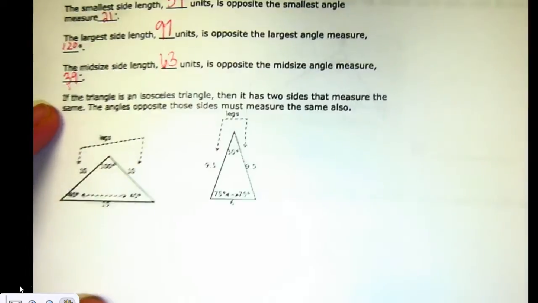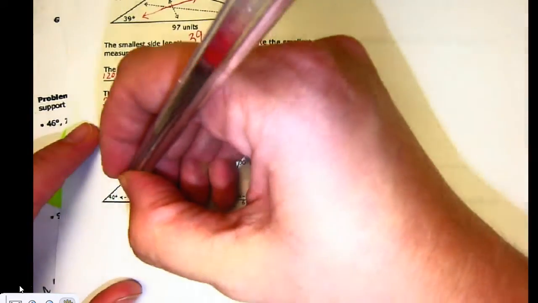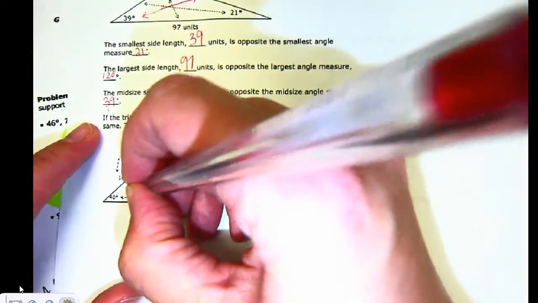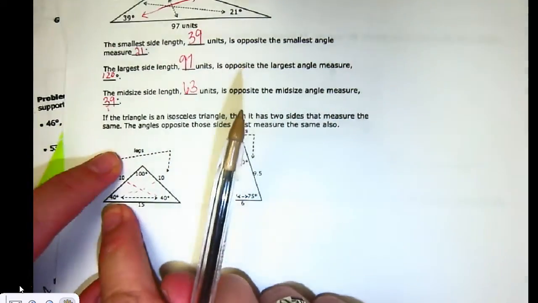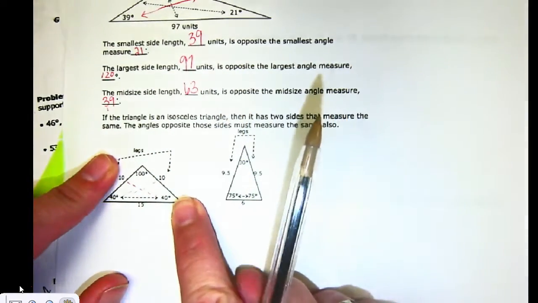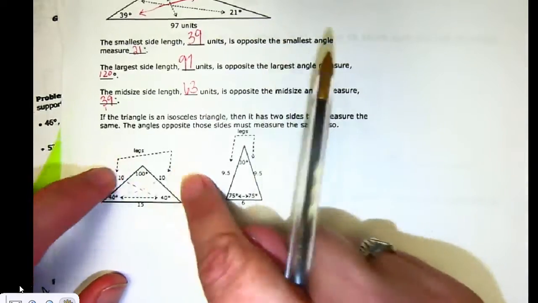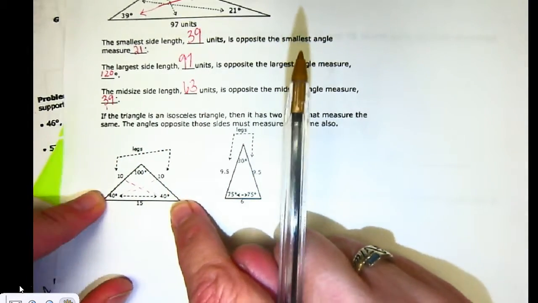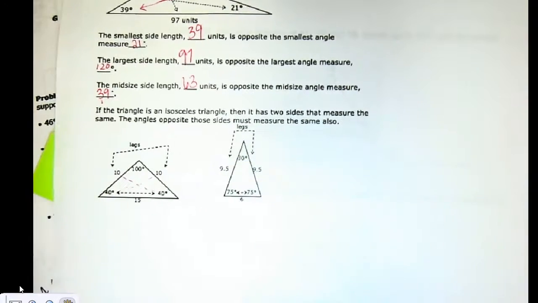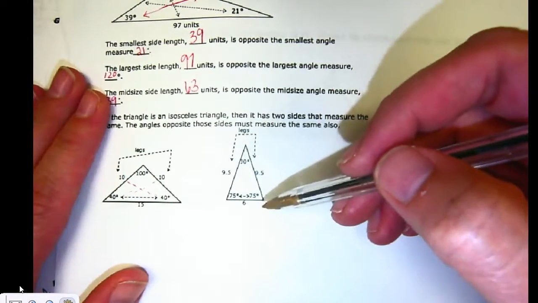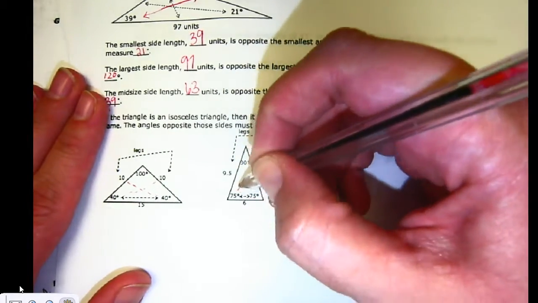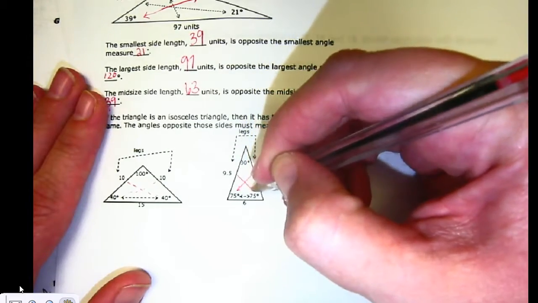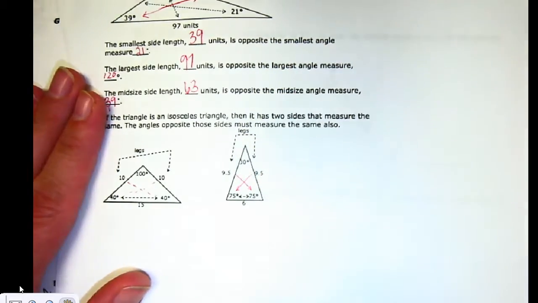So if you think about the little lines we just drew on the other one, the angle across from one 10 and the one across from the other 10 are the same. Some people also think that if you have your legs, then the two base angles are the same. So you can think about that too. But since we're talking about the opposite side angles, here's another one. If these are your legs and they're both 9.5, the two angles that are across are also going to be equal.